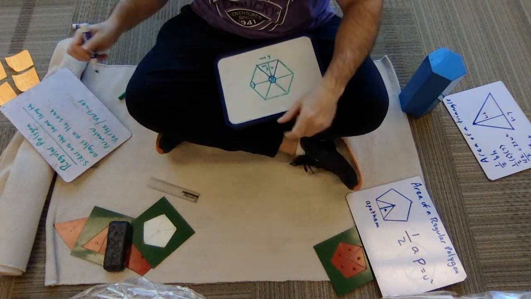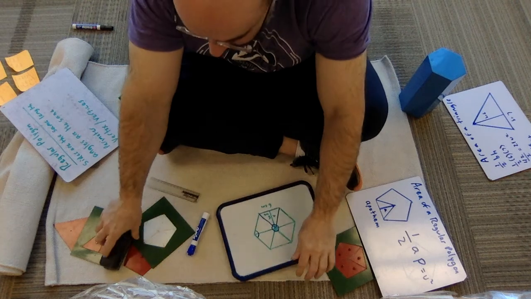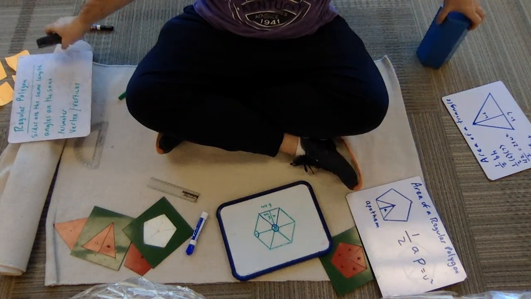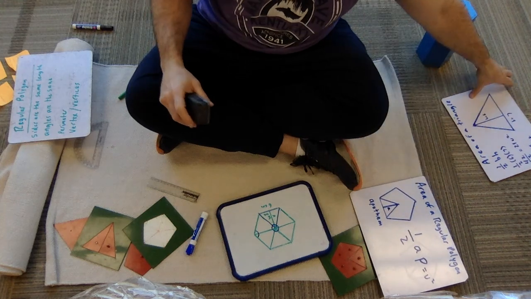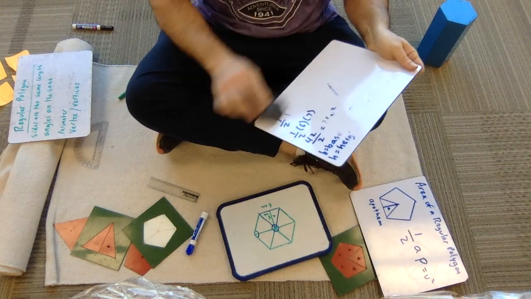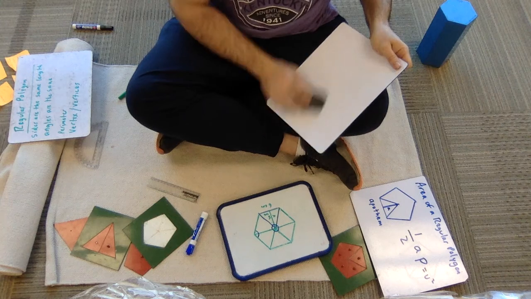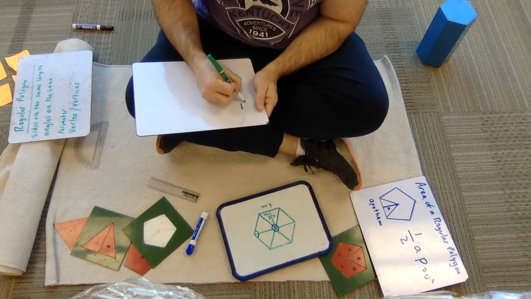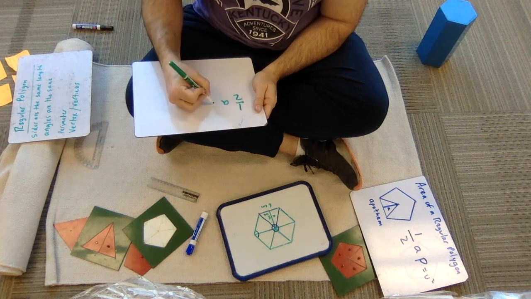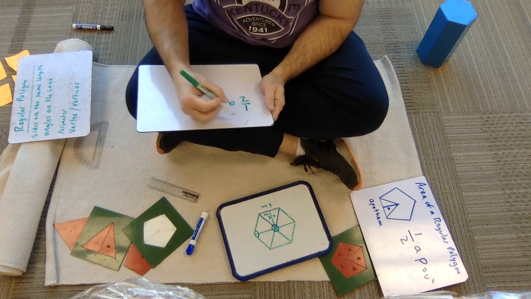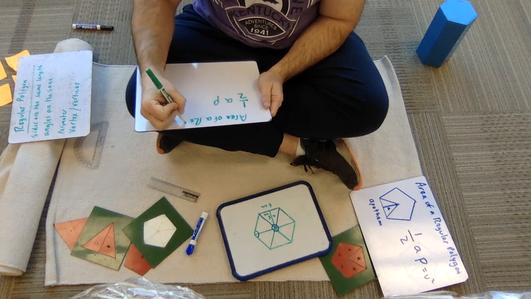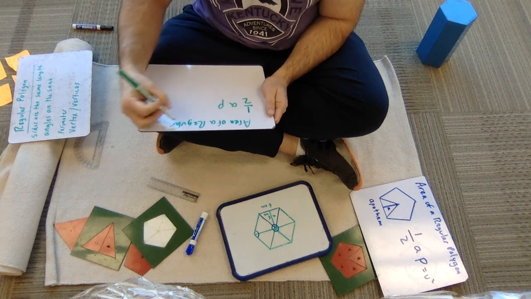Well, let's go ahead and test that theory because I'm going to be honest with you guys, I'm going to go back and double check with my triangle work, but I'm going to try it. We'll see if this works. All right, 1/2 apothem times perimeter. So that is the area of a regular polygon.